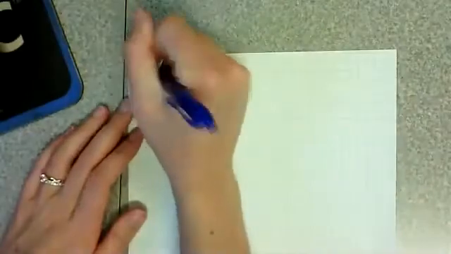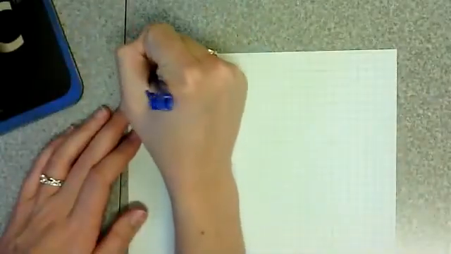So at the top of your paper, okay, we're on a new page. Let's go ahead and get organized.